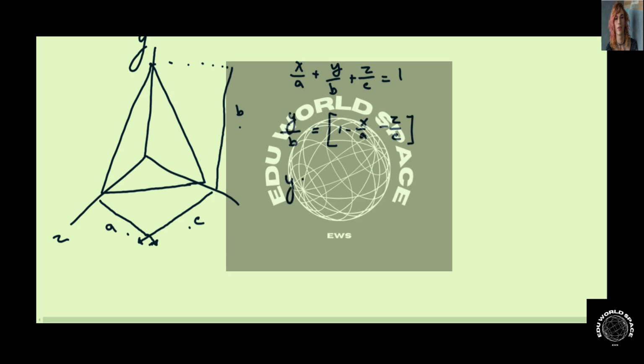And y is going to equal b times (1 minus x/a minus z/c). And the elementary volume is given as dV, and dV is equal to dx dy dz. And your dm is equal to the density times dx dy dz.